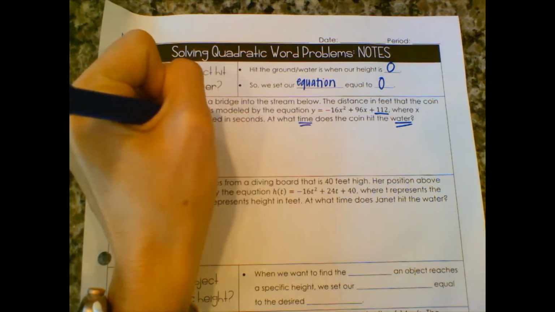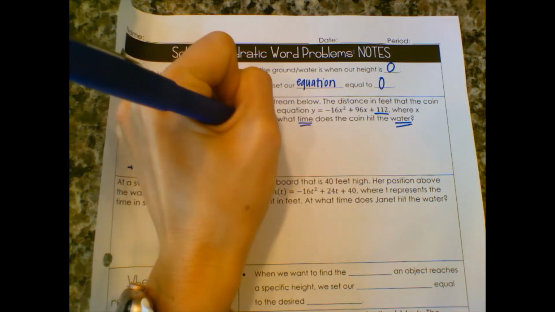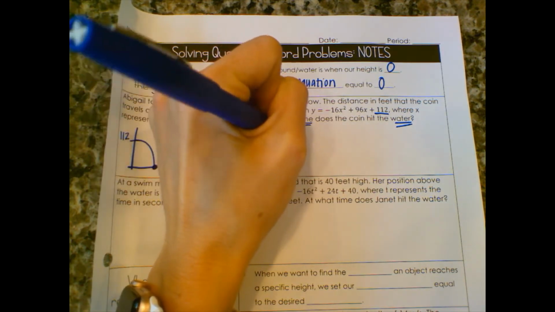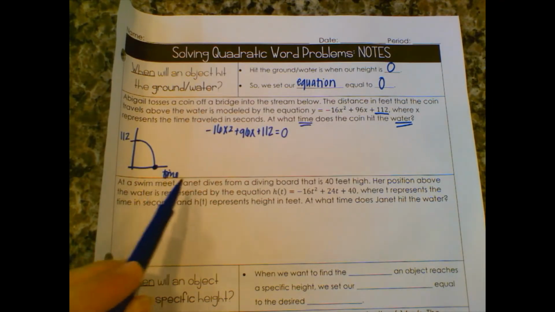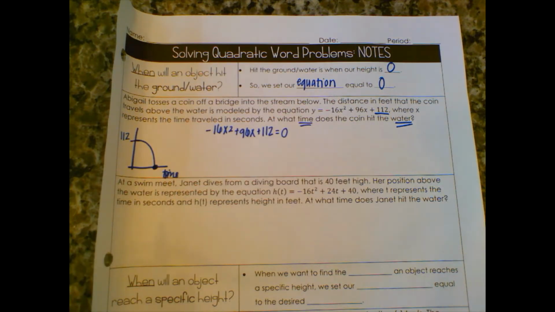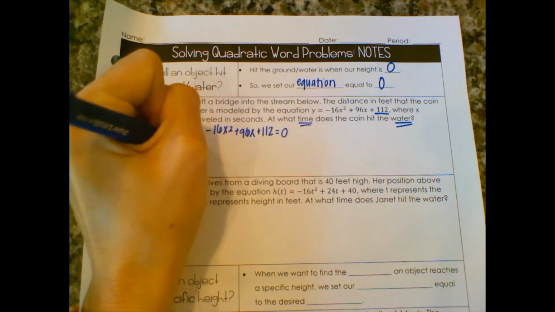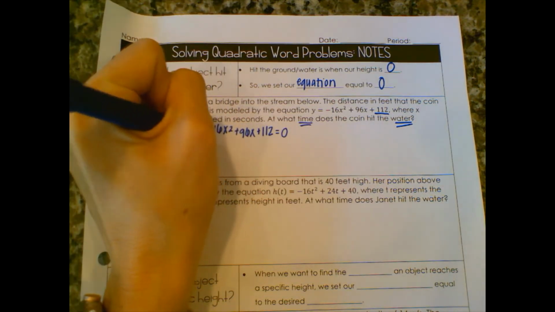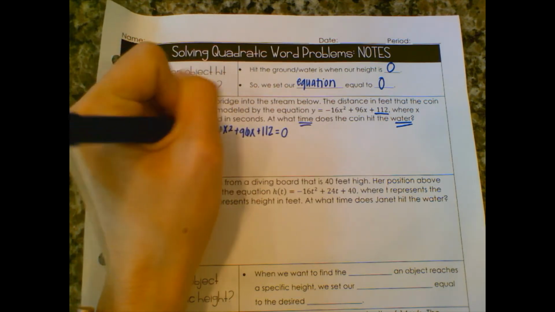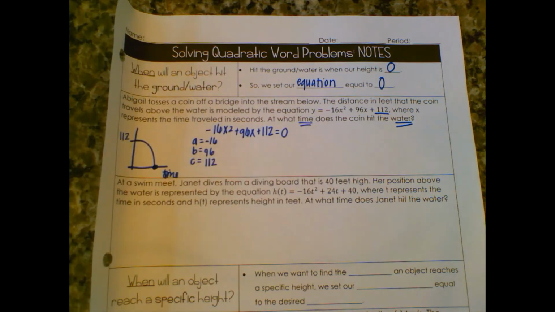So we have our original equation. I'm going to set that equal to 0 now, because 0 is my y value when I'm solving for the time that it hits my x-axis. So what we're going to do here is use our a, b, and c. So my a is what's in front of this x squared term. It's negative 16. Our b is 96, and our c is 112. So now we're going to take those values and plug them into the quadratic formula.